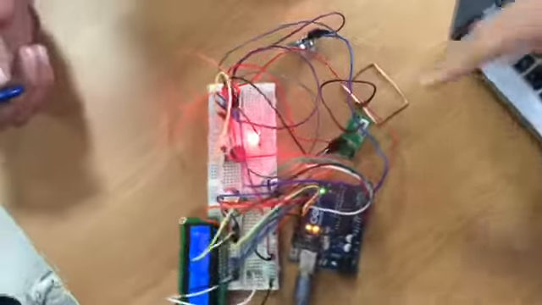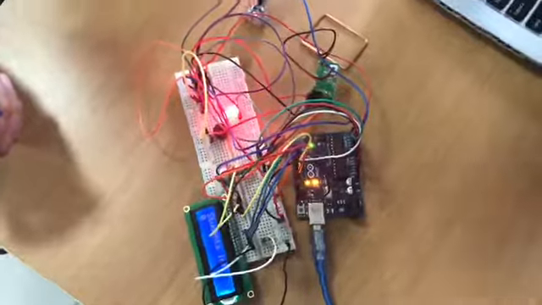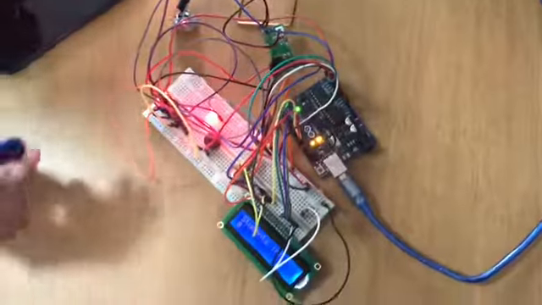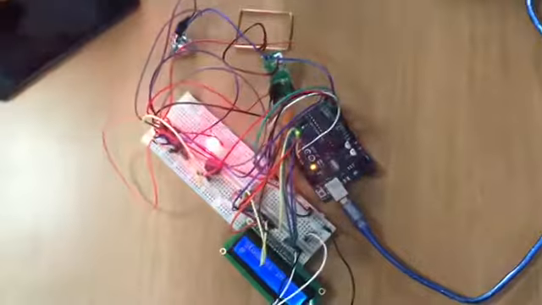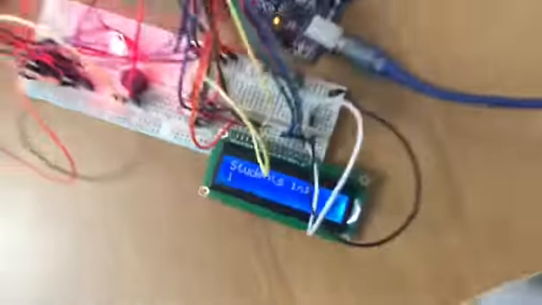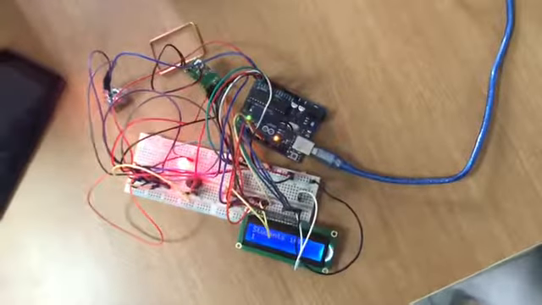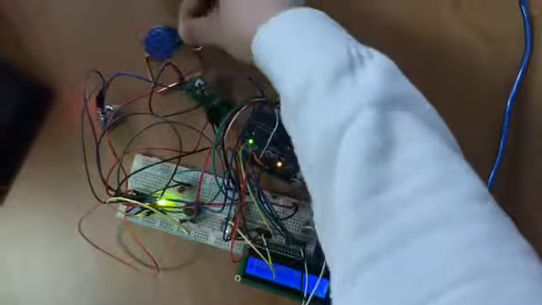As you can see, when the instructor entered, the green light lit up, meaning that the door got opened. And now the student is entering. As you can see, the green light lit up again, and the number of students in class will increment from 0 to 1. Now the second student will enter. As you can see, the number of students goes up from 1 to 2.